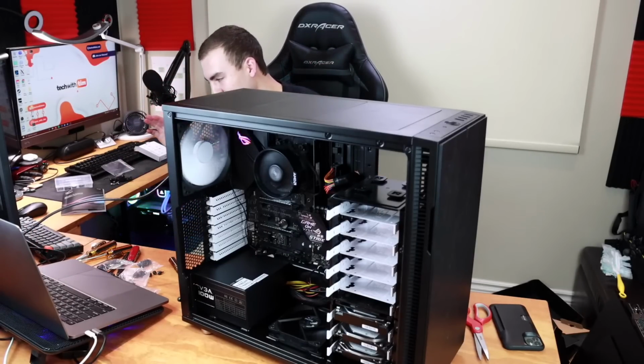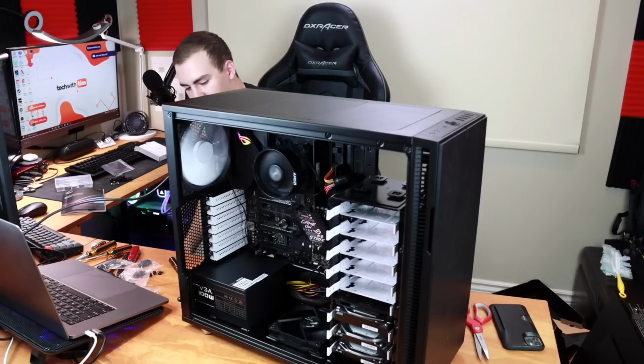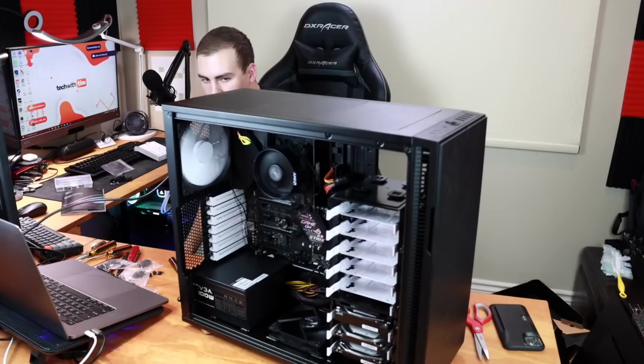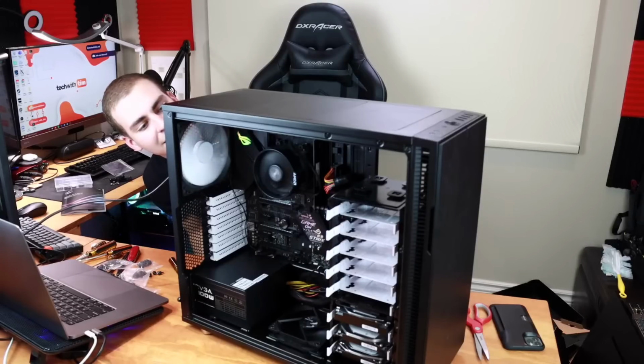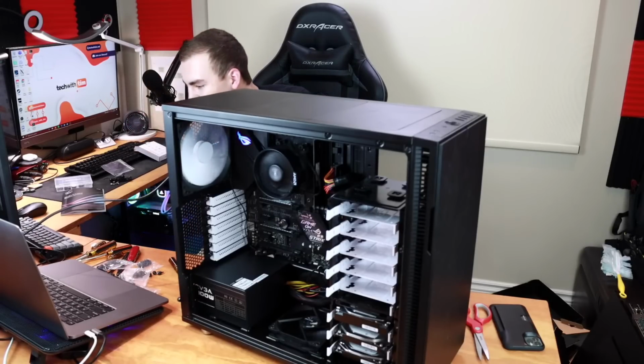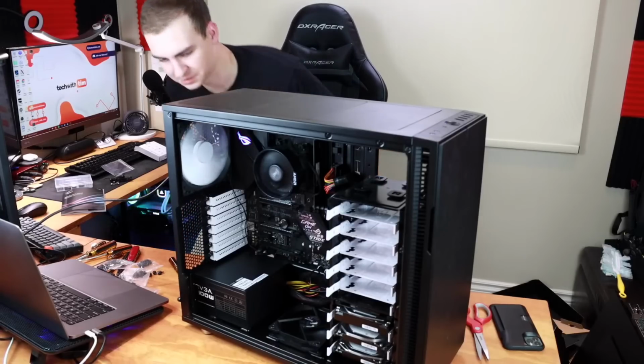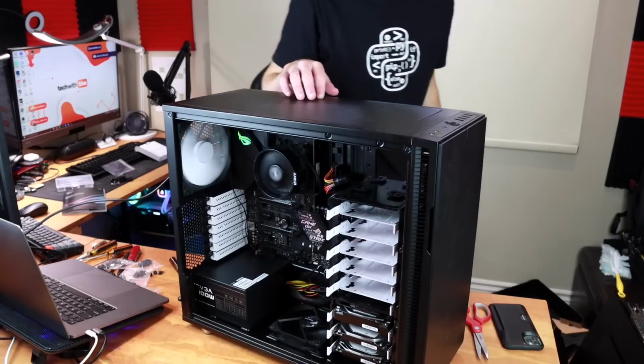Let's see. I don't see anything yet, but it's like a grayish screen. So maybe. Oh, I'm not getting anything, guys. This could be bad. Maybe it's not coming out of HDMI. Would it come out of DisplayPort by default? I have a DisplayPort cable. One second, let me check that. This could be bad. We'll see though.